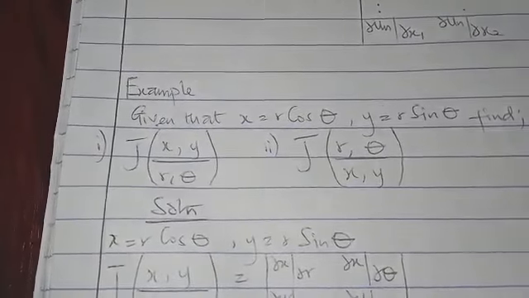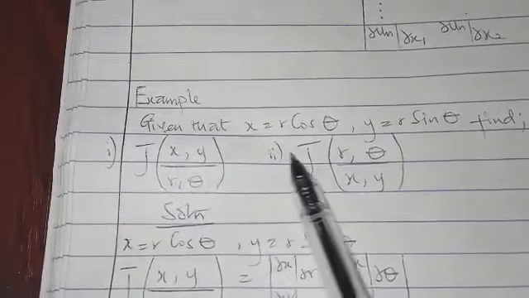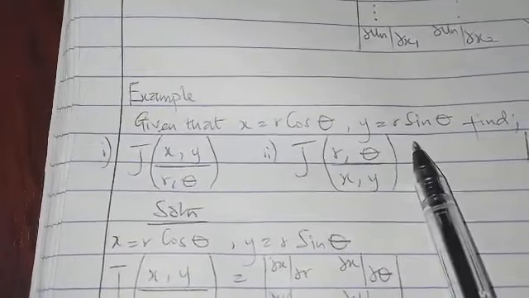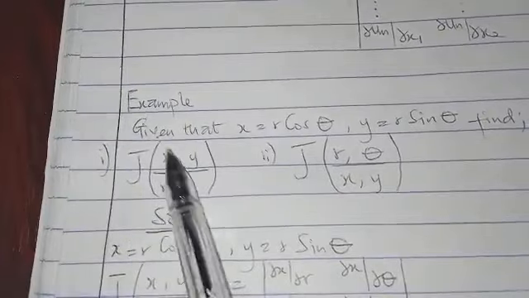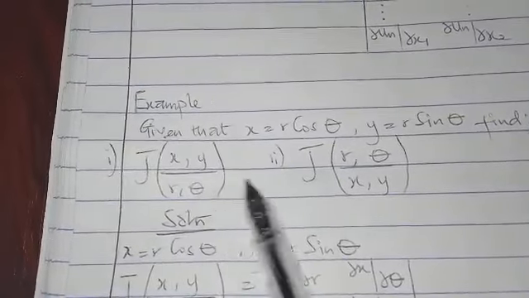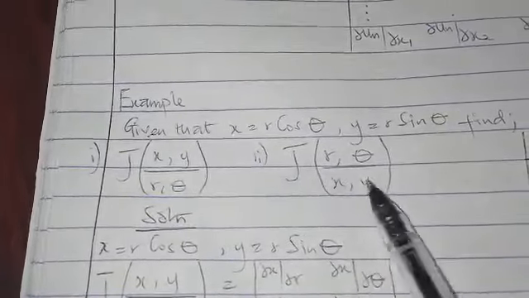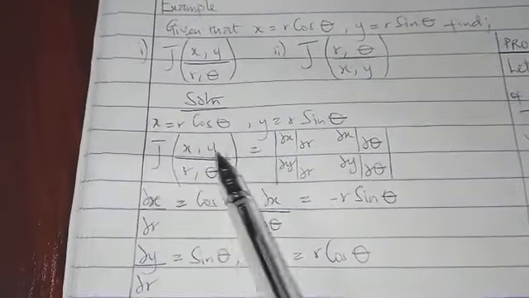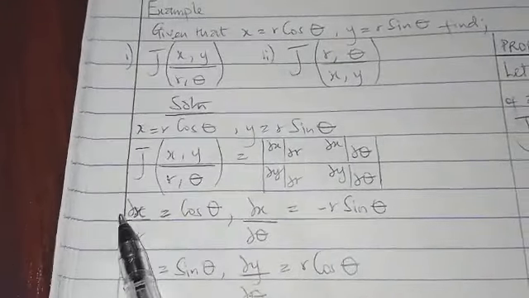Alright, so example: you're given that x is equal to r cos theta and y is equal to r sin theta. Find the Jacobian of x, y over r, theta and the Jacobian of r, theta over x, y. Solution: x is equal to r cos theta, y is equal to r sin theta.